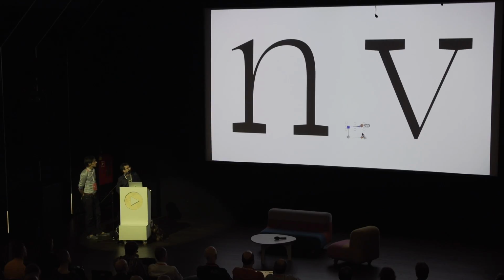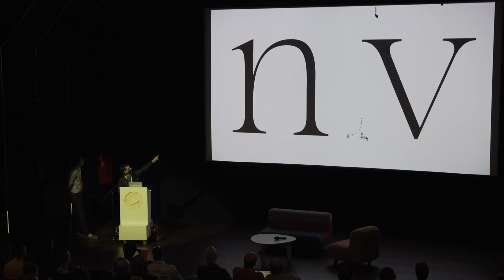And you see the corner here in the middle. This is the path fragment that gets injected at the bottom of the N and also on the diagonal endings of the lowercase v. And if you see here, there is a special anchor set.